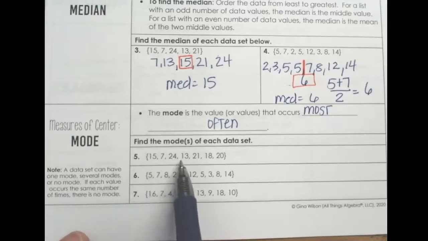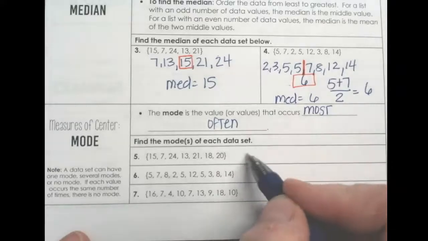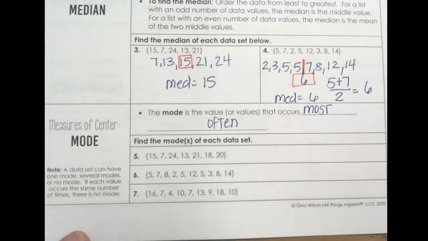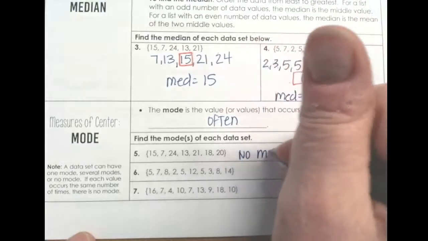When I look at my first data set, I see none of the numbers repeat. So I don't want to leave that blank, but I don't want to write 0 as in there's 0 mode because 0 is an actual number. So we want to just write there's no mode.